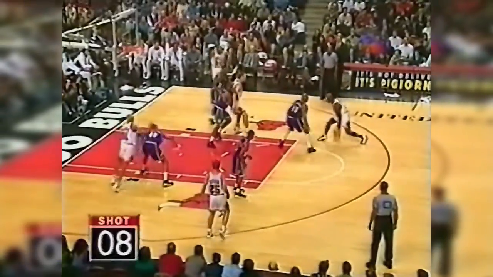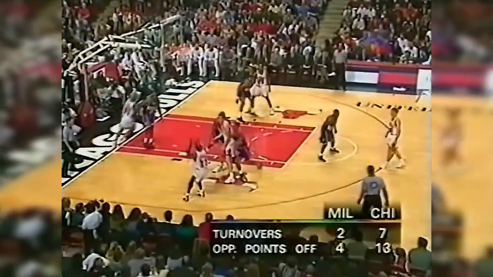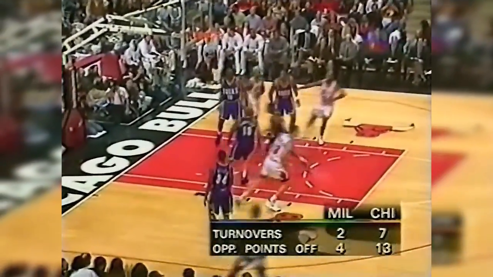Shot clock at 8 as MJ has it with Glenn Robinson on him. Michael got him in the air. Fadeaway jumper is good again. 6 of 6 from the field for MJ. The first quarter, in that last game, they scored 36.